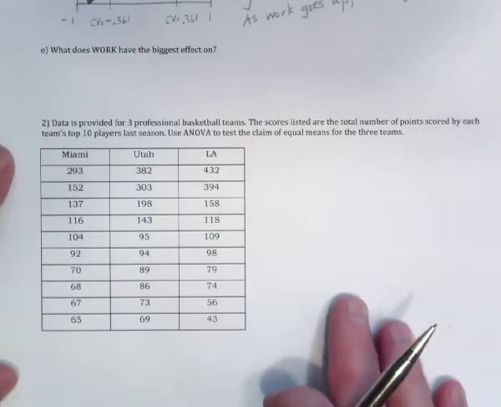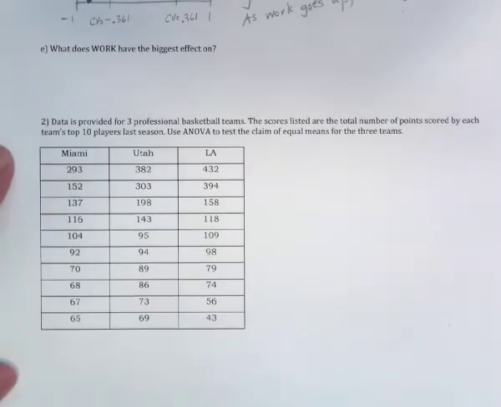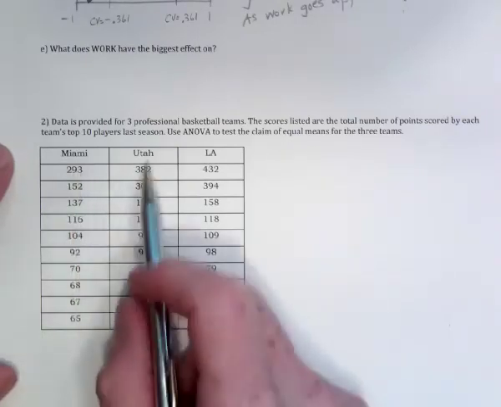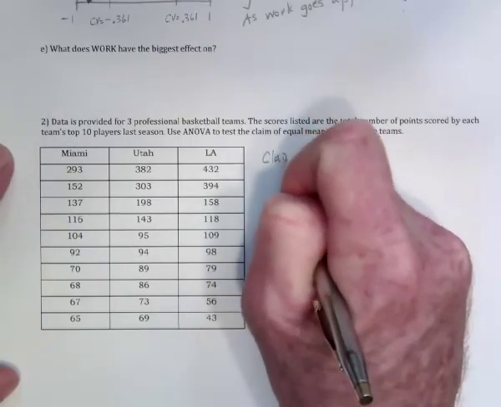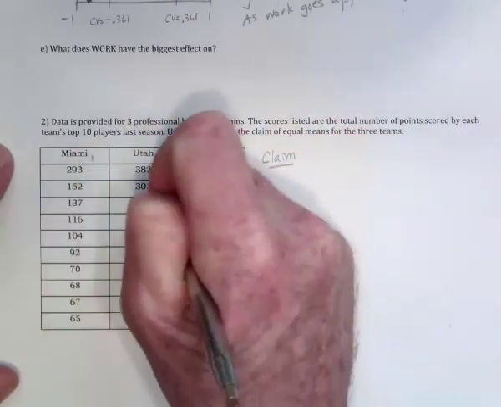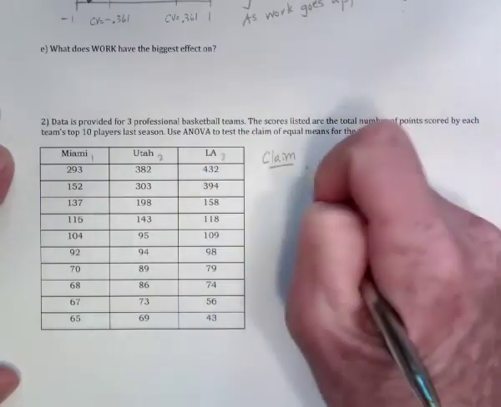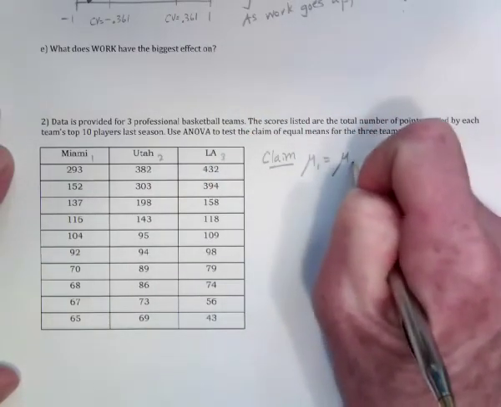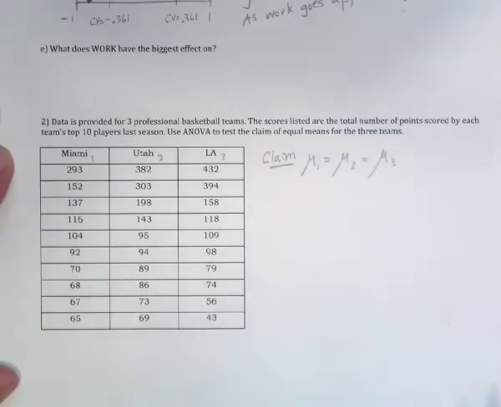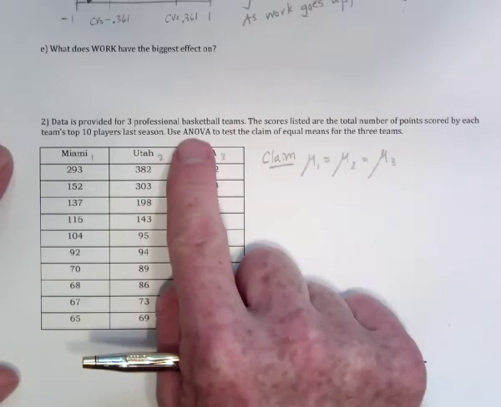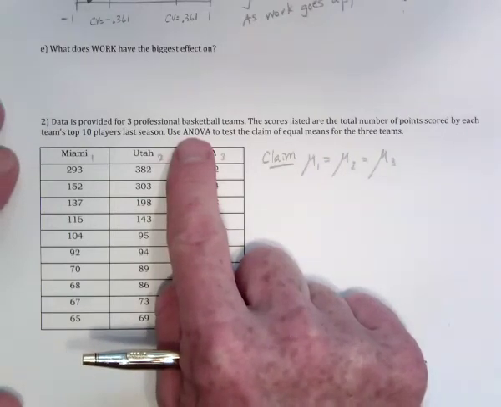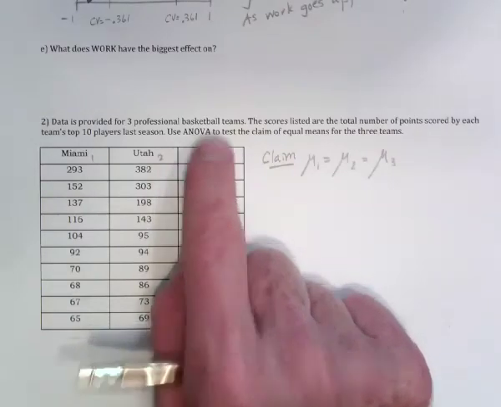And then on to the last idea. So this is about some basketball teams and how many points they scored. The idea is, are these three teams the same on average? So the claim is that the three are the same. So I could just call this group number 1, group number 2, group number 3. So is the average for the three groups the same? And with the analysis of variance test, you can test that claim all at once, and you can do it rather quickly.